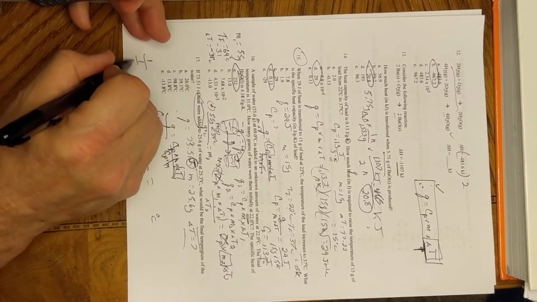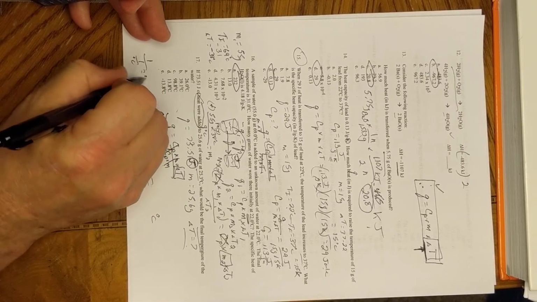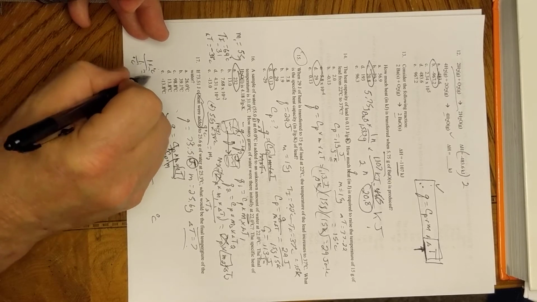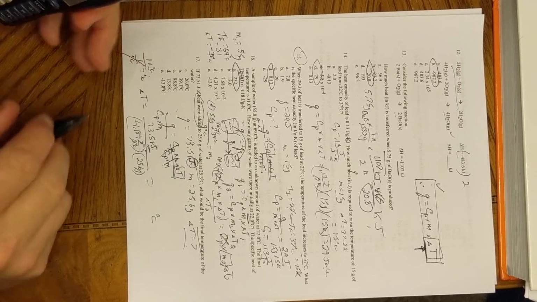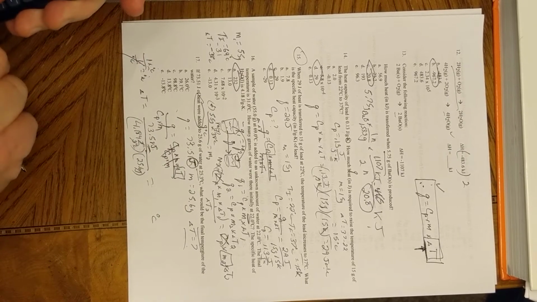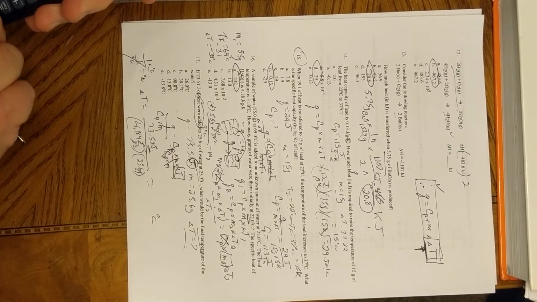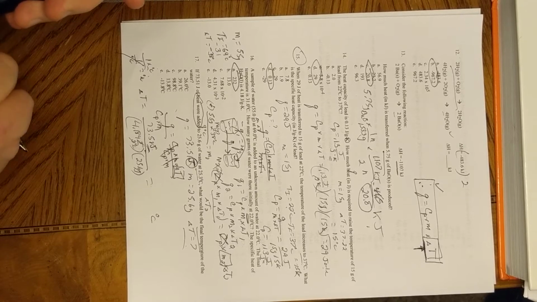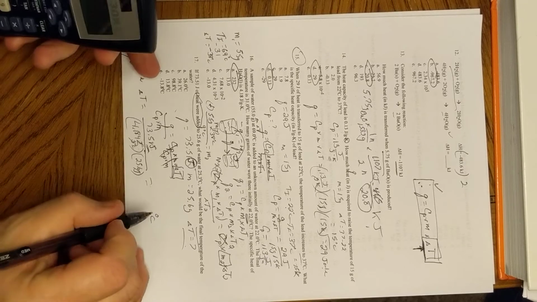1 divided by 1 divided by degrees Celsius equals degrees Celsius, because when you divide by a fraction you invert and multiply. So that's what's going on with your units. 73.5 divided by 4.184 divided by 25.6, 0.686.